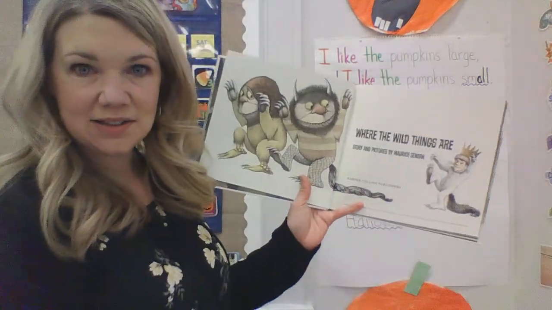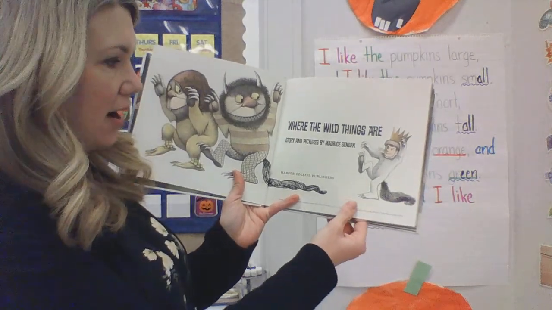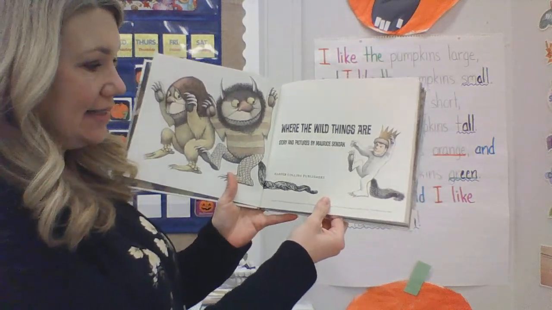All right, my kindergartners, I have a story to read to you. Now, we were talking about the letter M, and the letter M makes the sound. So I found one of my favorite letter M's, monster. And this book has some fun monsters in it, but they call them wild things. This book is called Where the Wild Things Are by Maurice Sendak.